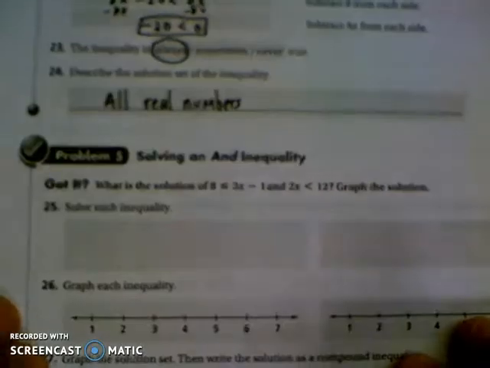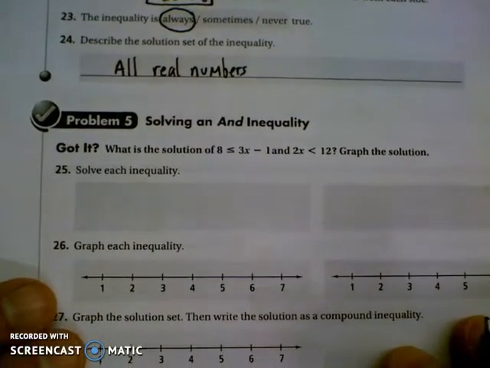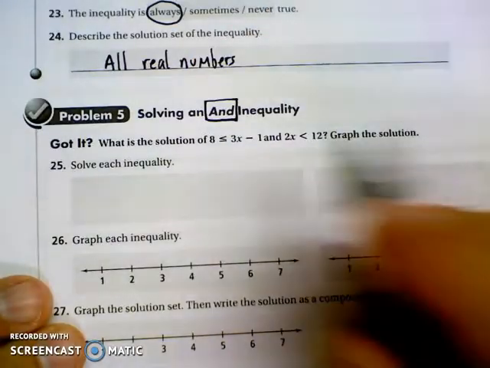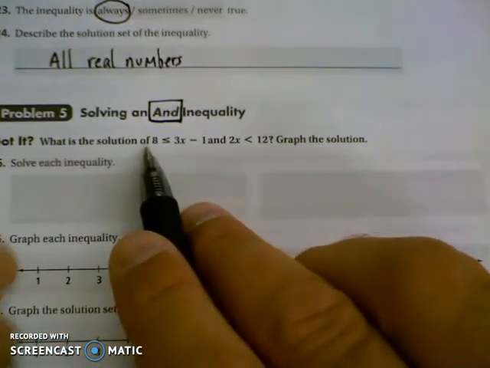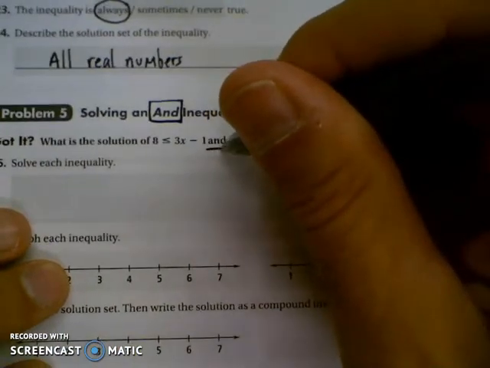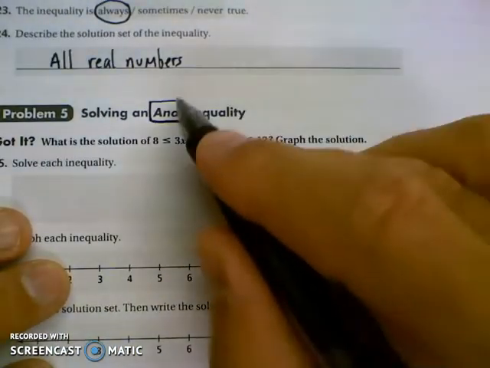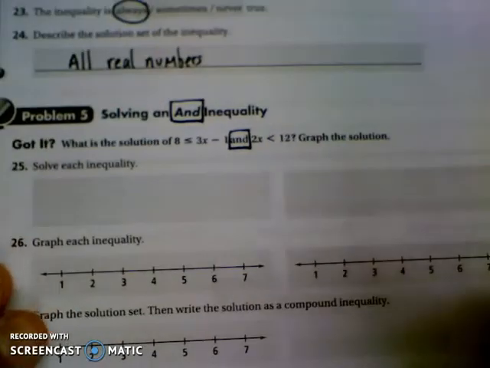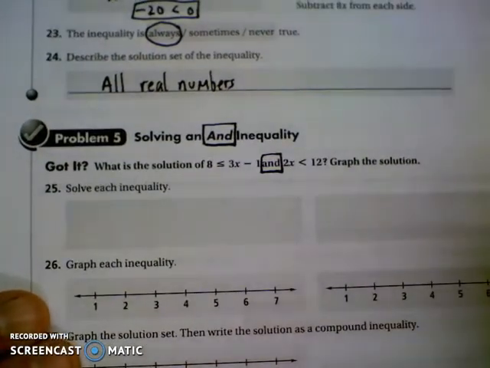Number 5, solving an AND inequality. This is kind of a weird sentence to say, but when the word is AND, that's the key word when we're solving this. So what is the solution of 8 is less than or equal to 3x minus 1 and 2x is less than 12? That's the kind of inequality we're solving. Graph the solution. Let's first try to solve it.